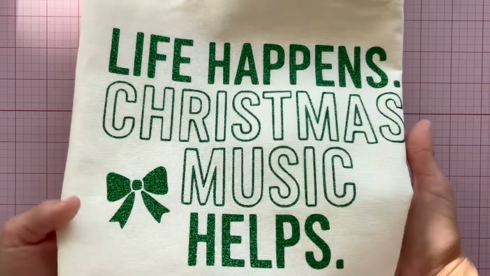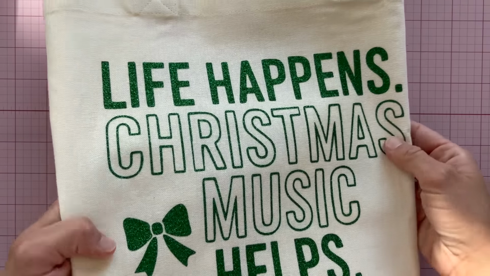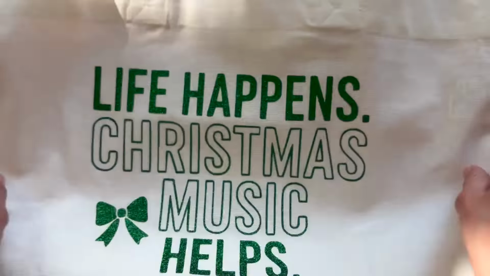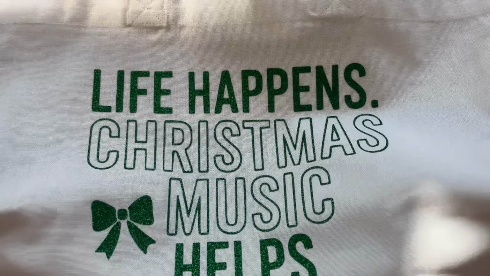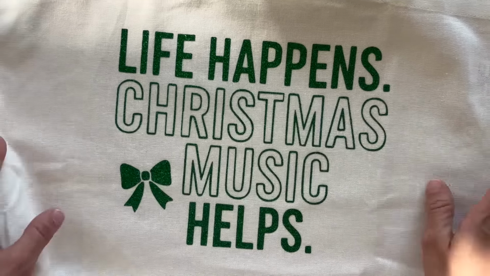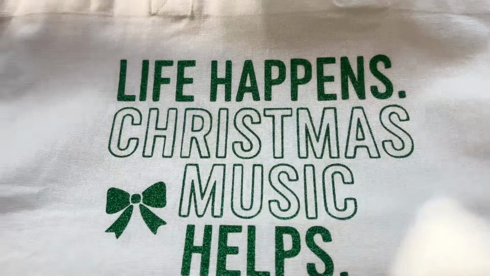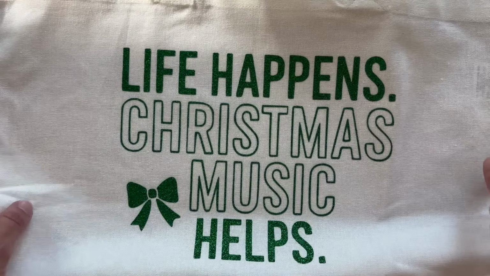All right, here's a close-up on how this one turned out. Look at the beautiful glitter effect. Oh my gosh, so much fun. I love it and appreciate it all over again each time I use it. So cute, don't you think? I love the simplicity of the design and I'm really happy I decided to go with one color. I really think it looks so chic and elegant.